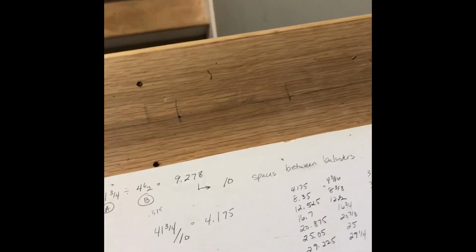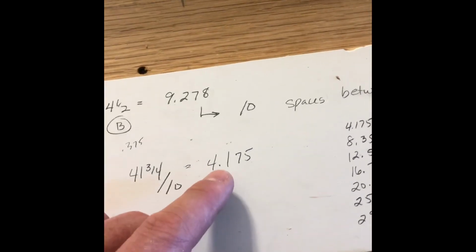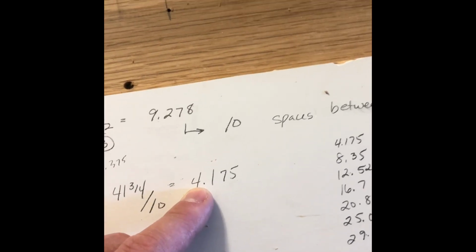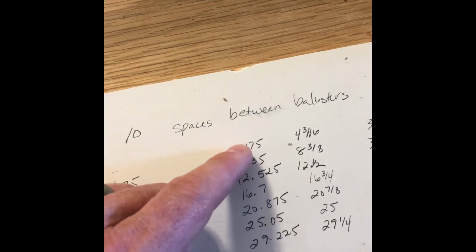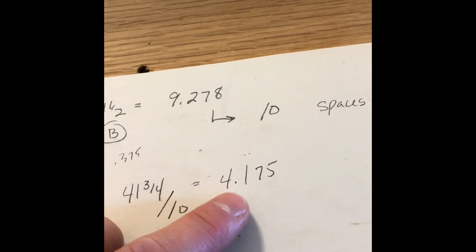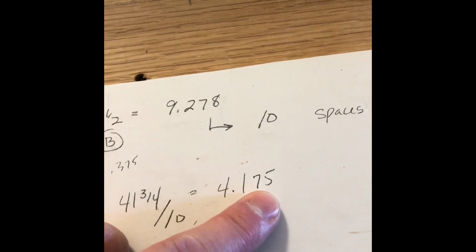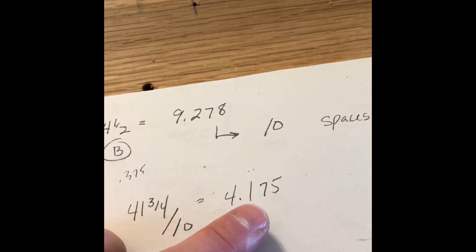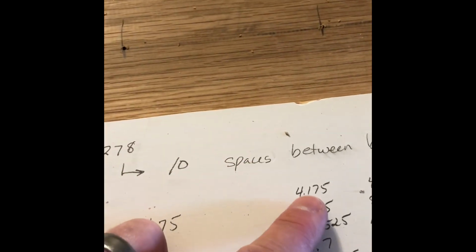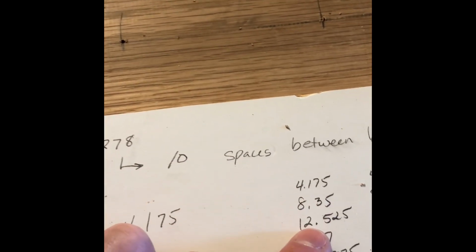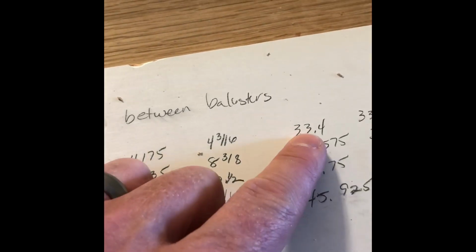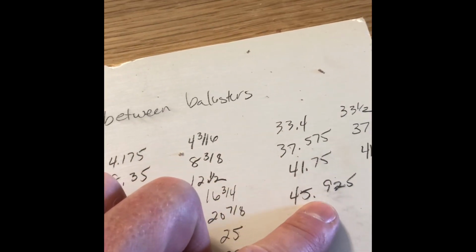So what I started doing was using a calculator equation to find whatever this spacing is, and then find out the sequential numbers for that. And all you do is punch in 4.175 on your calculator, and then you hit the plus button, and then hit equals. And every time you hit equals, it will add itself to itself, which gives you the location of every one of these baluster center points.